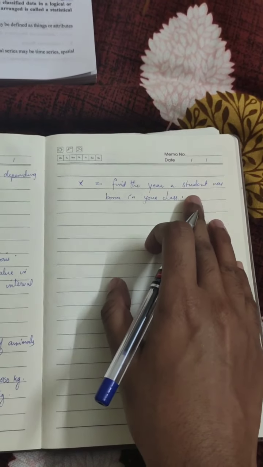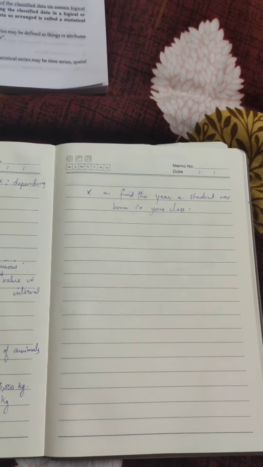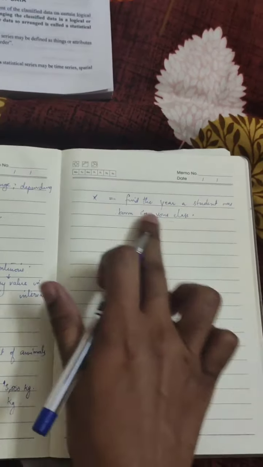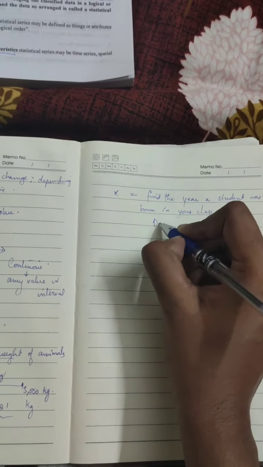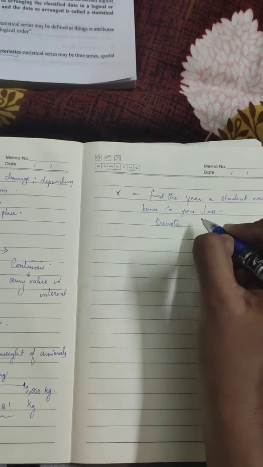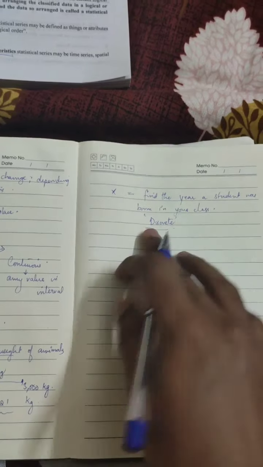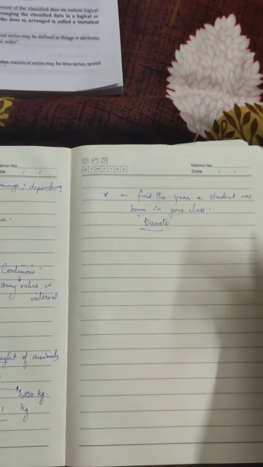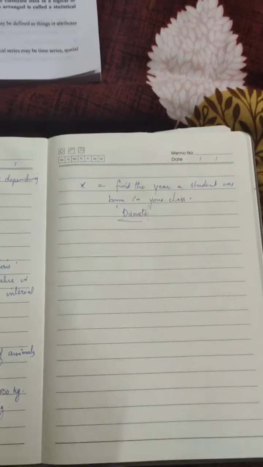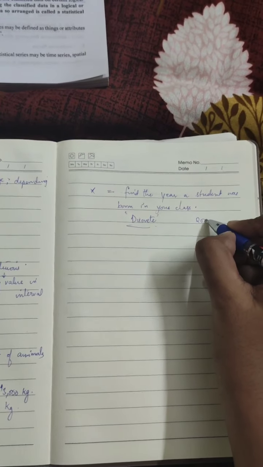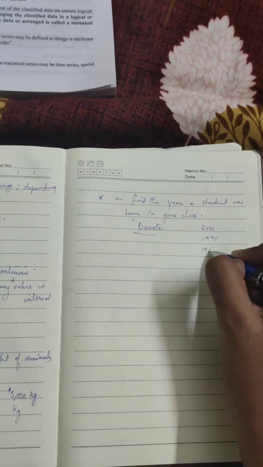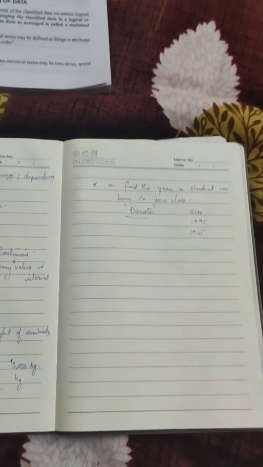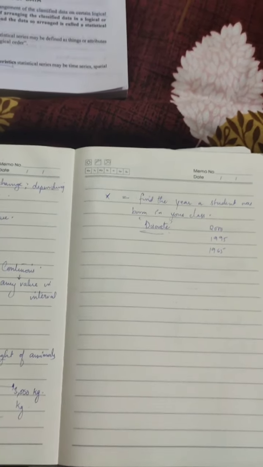This kind of X variable is known as a discrete variable. Why? Because you can know exactly what year a student was born. It could be 2000, 1995 or 1965, whatever it is. So there are distinct characteristics in that variable.